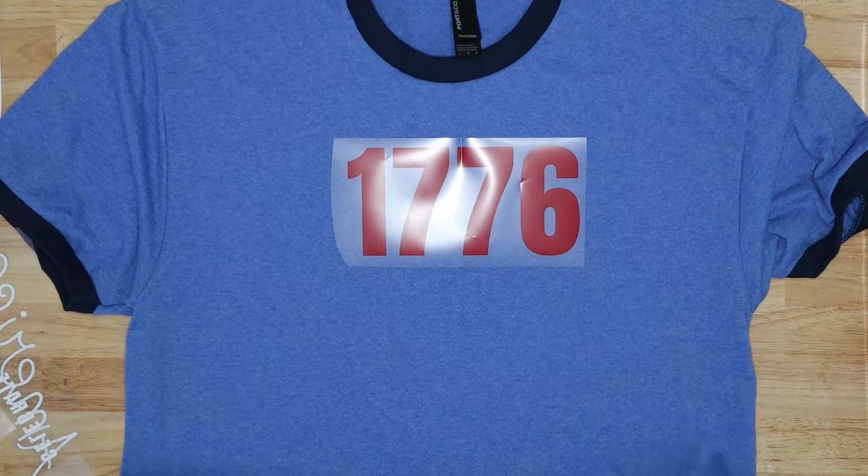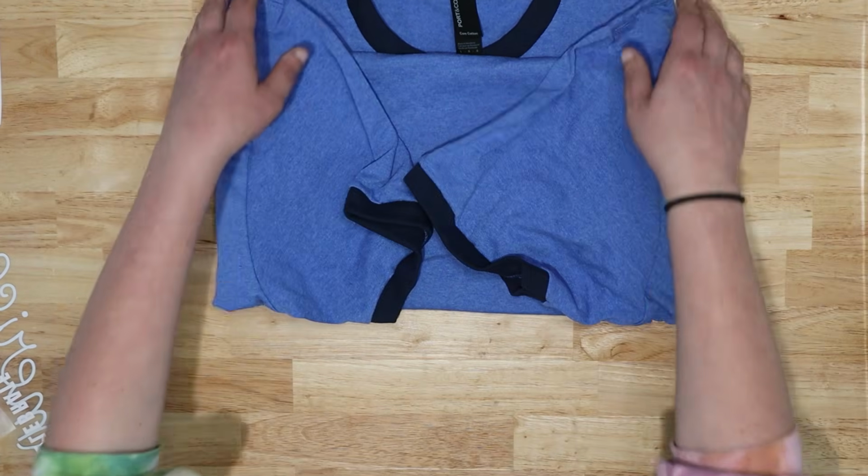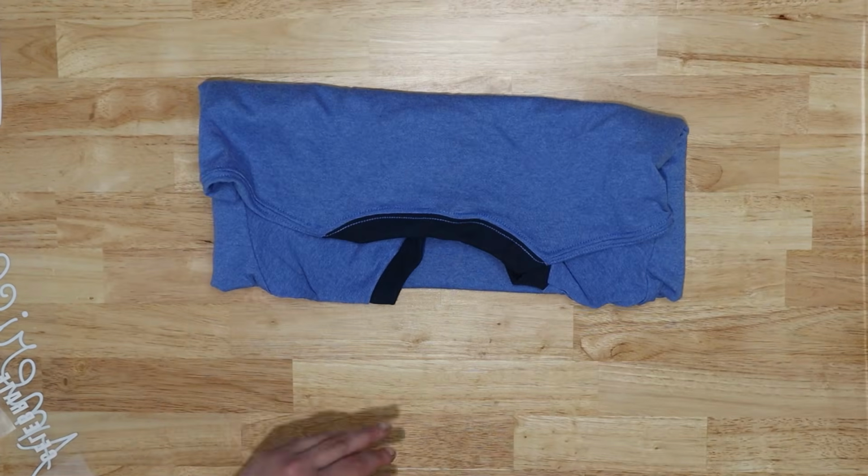We're gonna go ahead and I just fold my shirt over it just to keep it from moving when I move it over to my press.